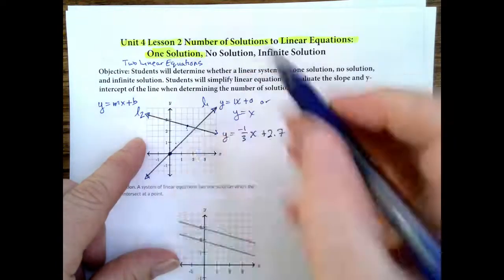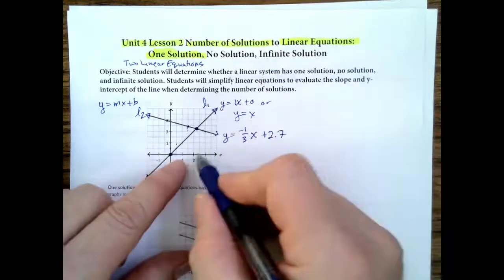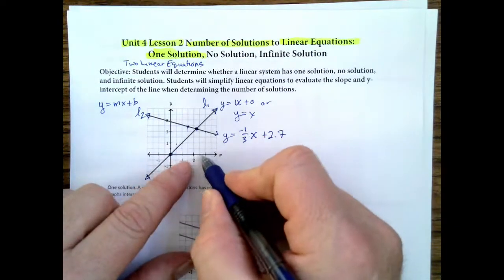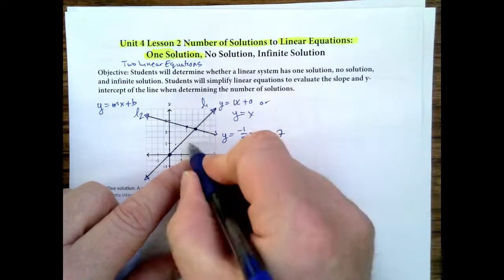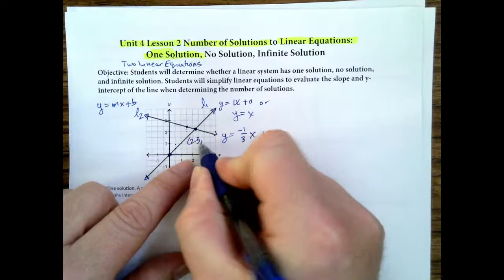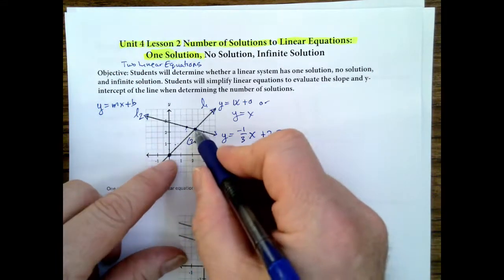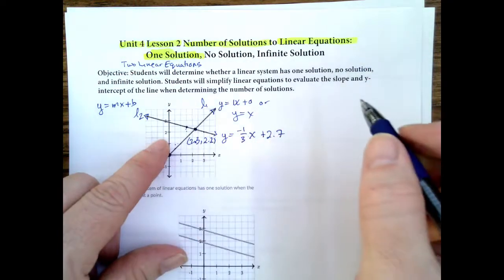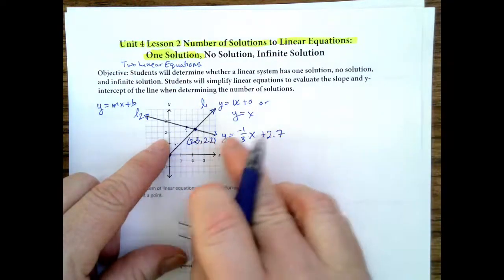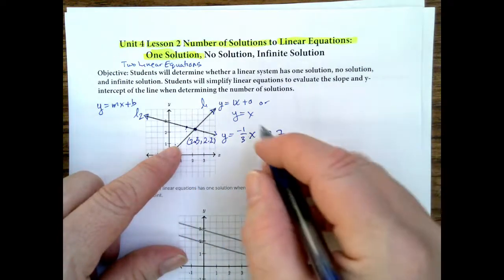And that would be one solution. This point in space, it looks like it's about, I'd guess, 2.3, comma, 2.2. And we could find that graphically. Let's find the precise location if we use substitution, y equals x.